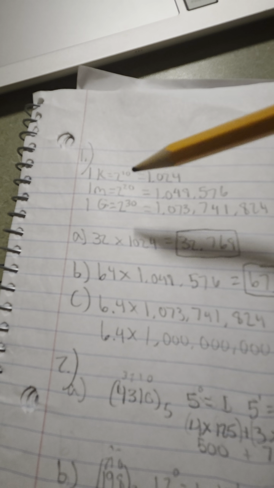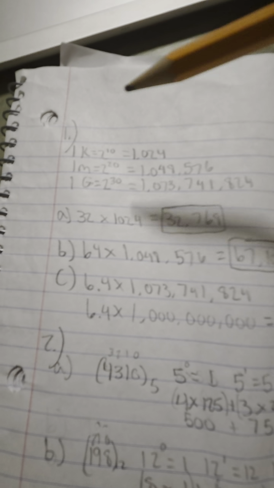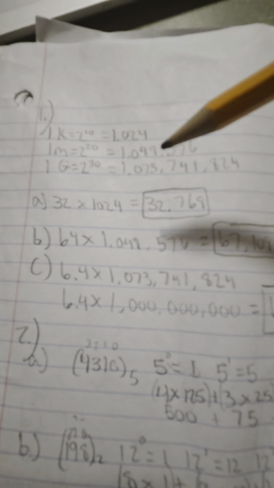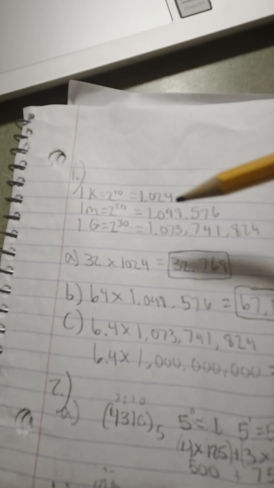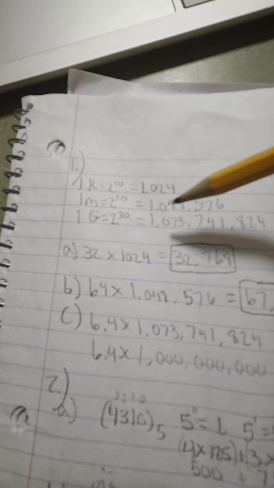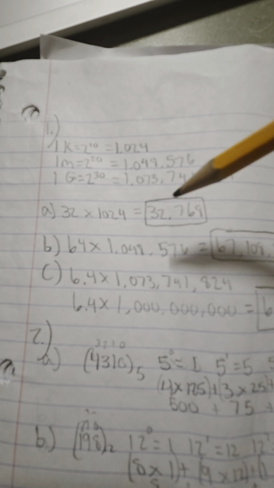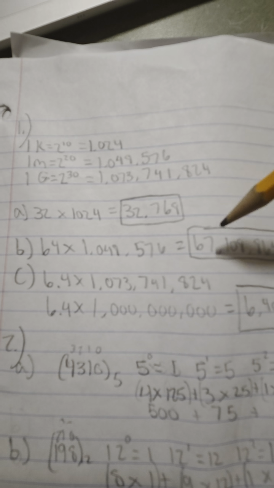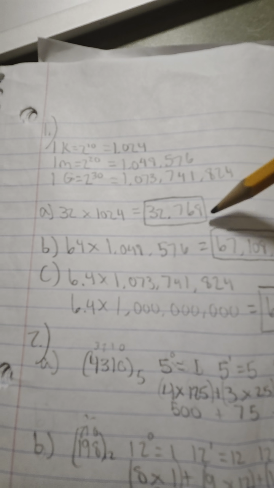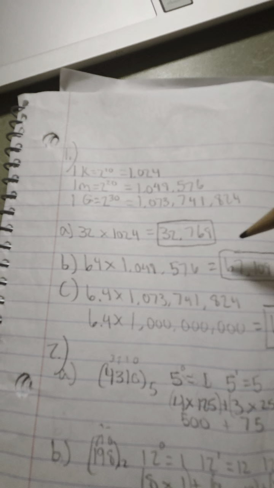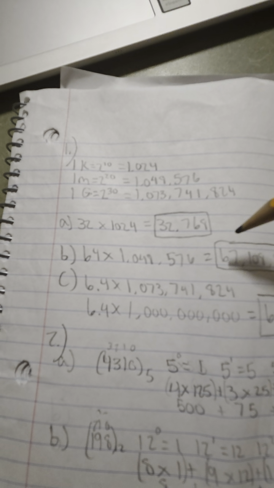2 to the power of 20, that's the closest to 1,000,000. And 2 to the power of 30, that's closest to 1,000,000,000. And that is how the system works in general for that. So for the first question, 32 times 1,024 equals 32,768, which is the closest to 32 kilobytes.